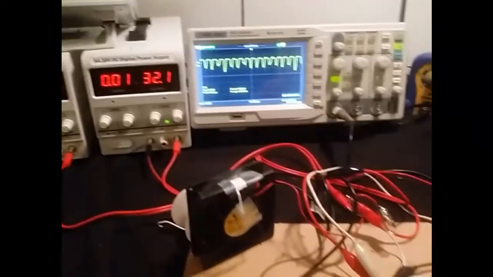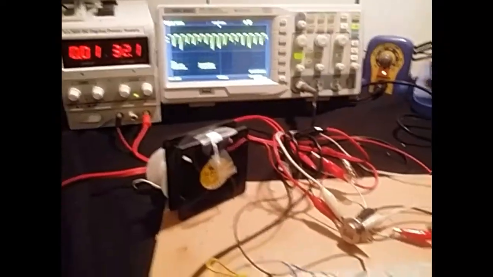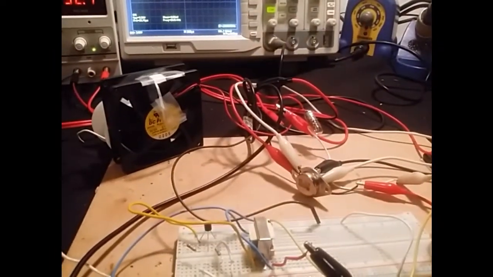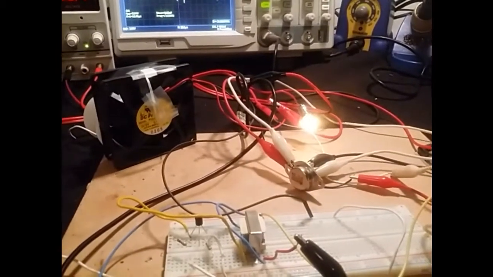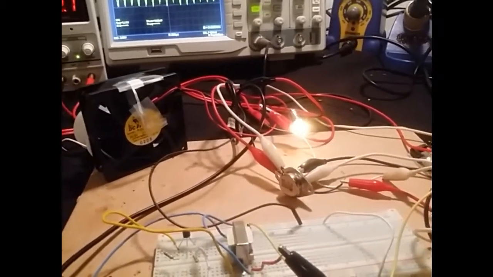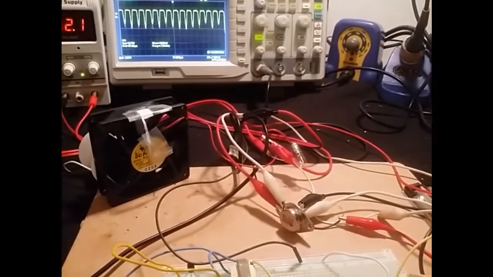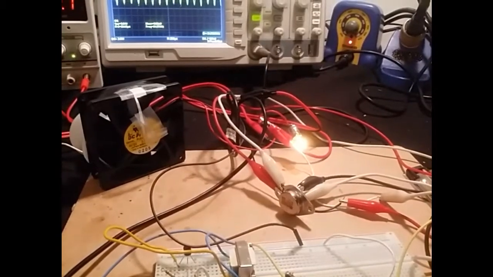So anyways, you can see we got about 5 volts coming out of our sine generator, and what I'm going to do is turn up the voltage. As you can see, as I turn up the voltage, the light starts to go on, and you see how it blinked off right there.